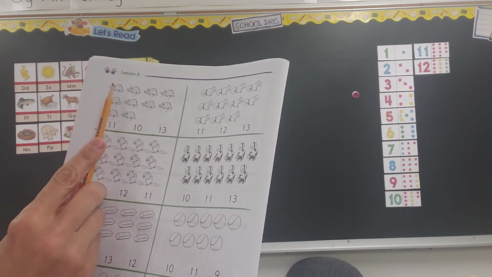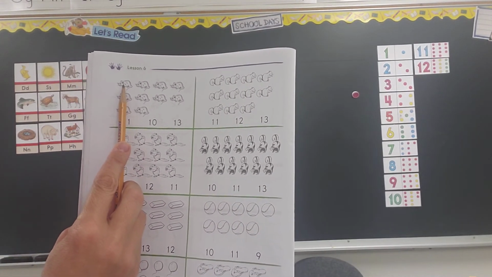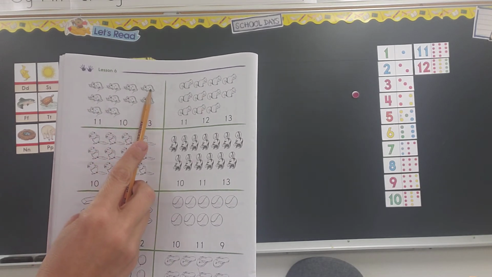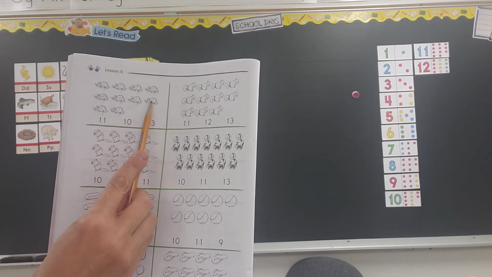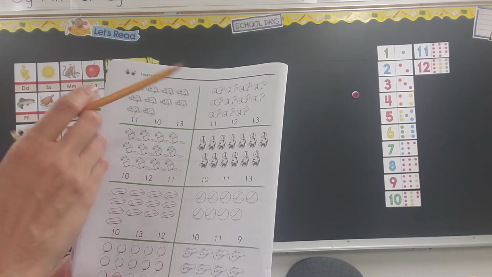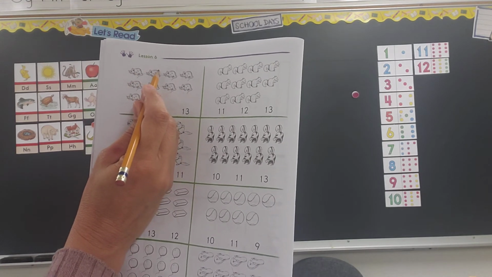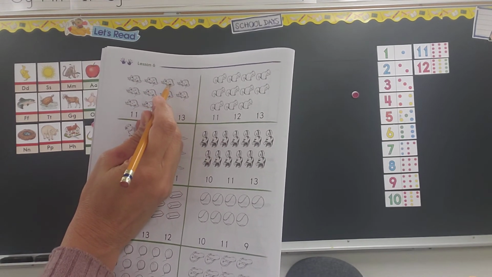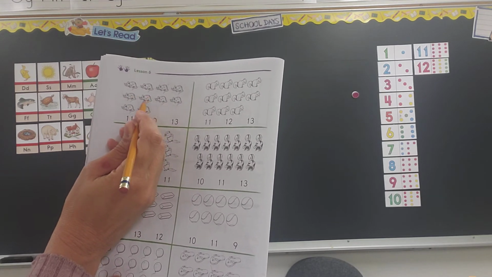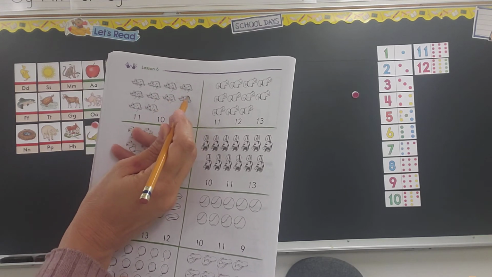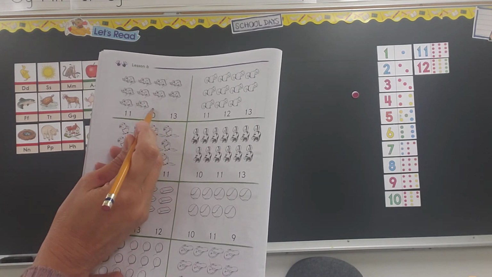You need to always start at the top. Always start at the top, if you can, and go this way, just the same way you read, and then come back, next row, next row. And if you need to, mark them out as you count, like this. 1, 2, 3, 4, 5, 6, 7, 8, 9, 10. So you circle the 10.